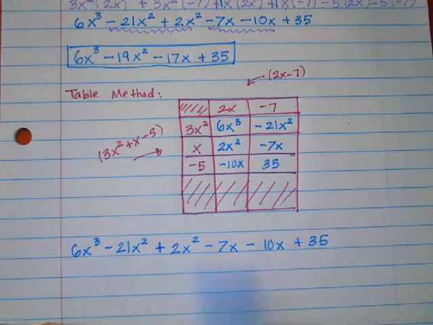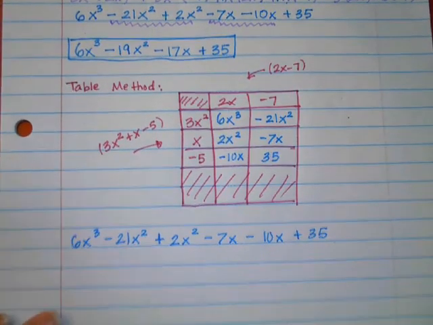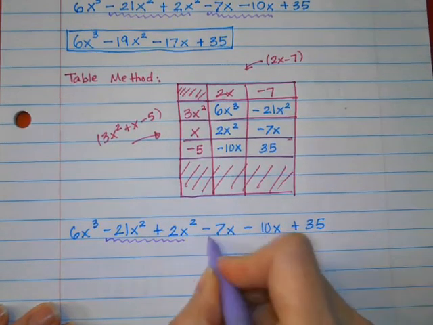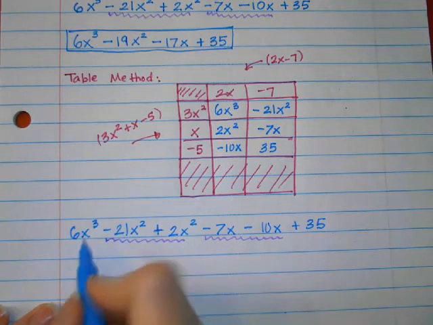This looks completely identical to this row up here. So just like that row up there, we have like terms. And we have another set of like terms. So we'll bring down our 6x cubed.